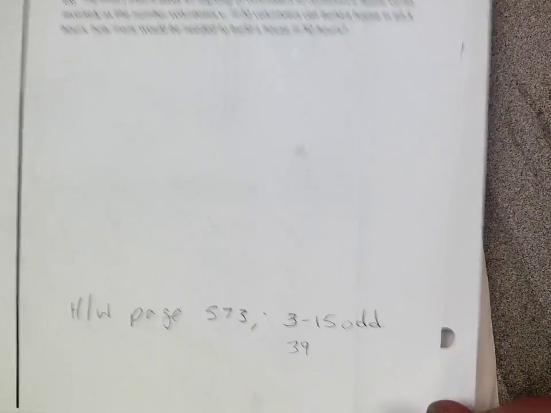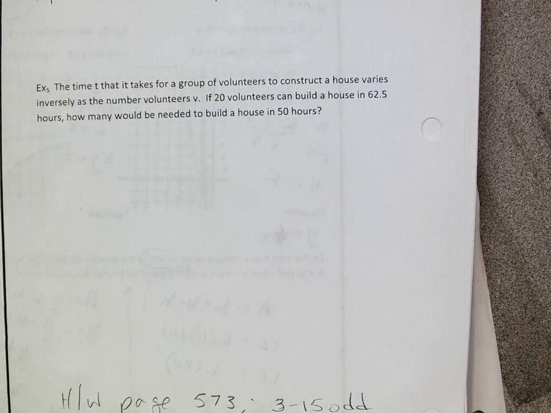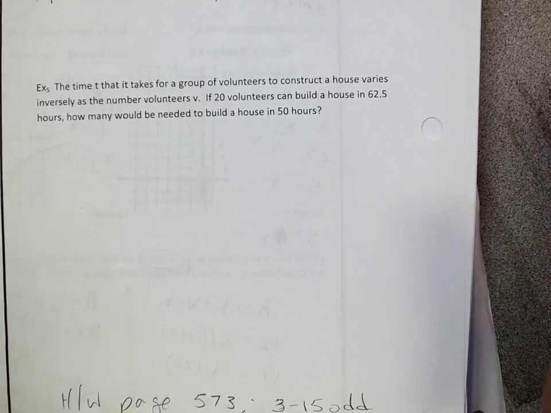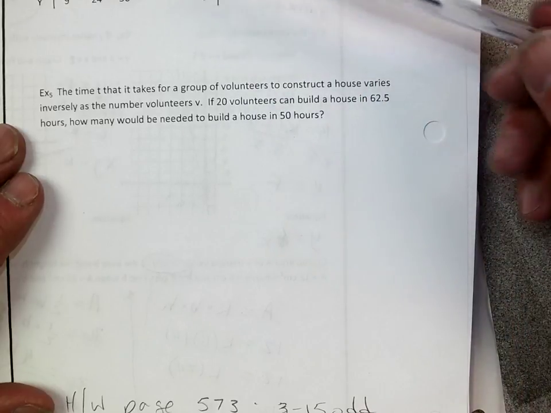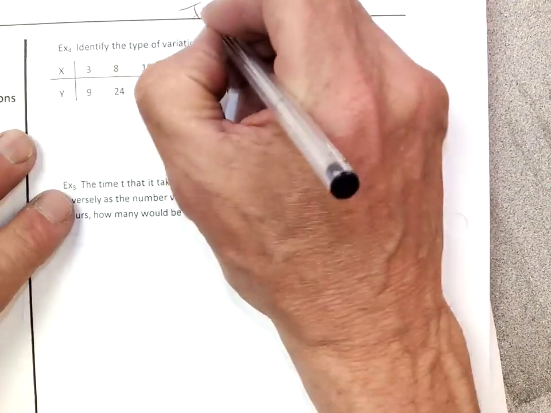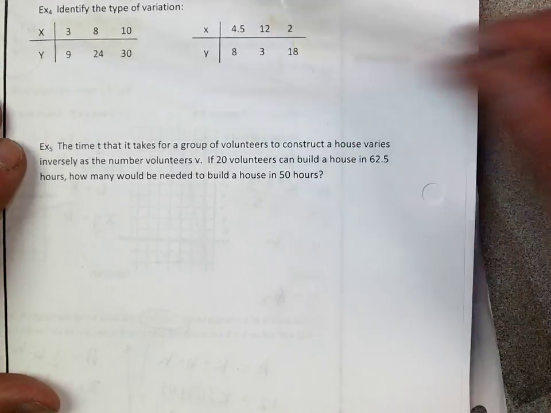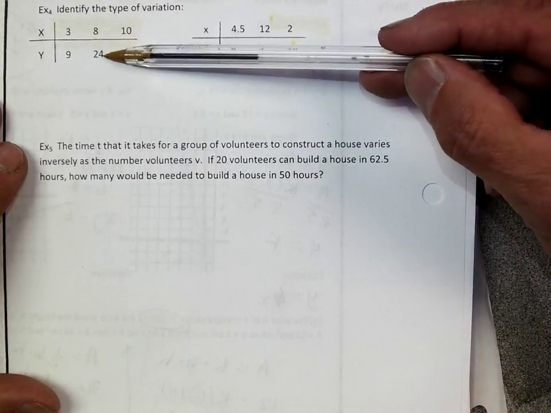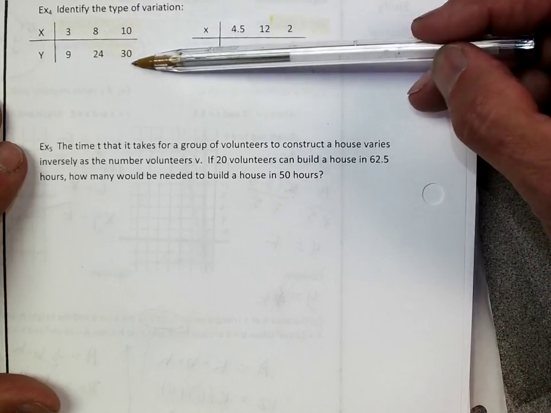So the goal is to find K, right? Now, identify each variation. Here's the easiest way to do it. If they multiply to make the same number all the way through, it's going to be inverse. But 3 times 9 is 27, and 8 times 24 is not. That's 192. So this one's not inverse. It can't be inverse, right?